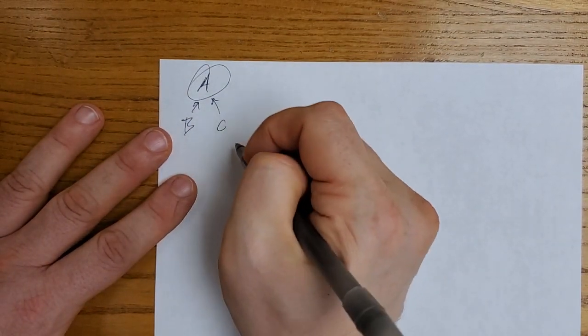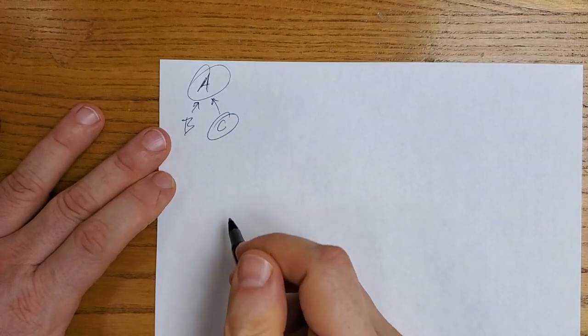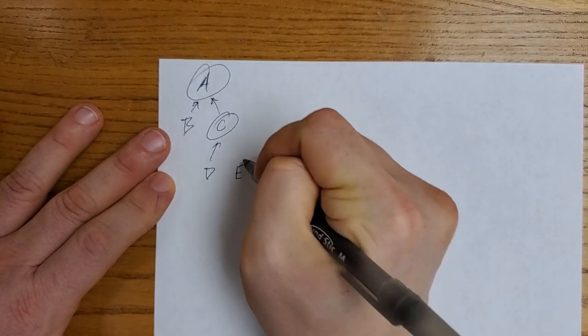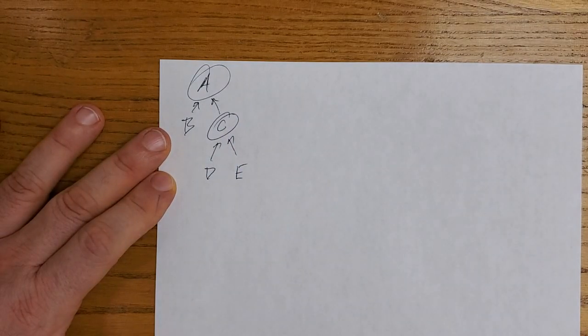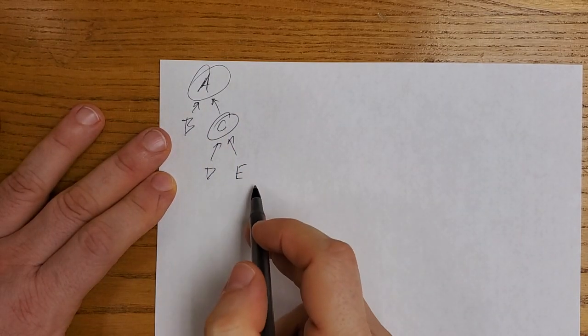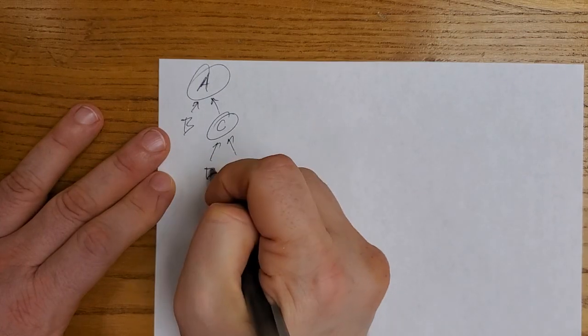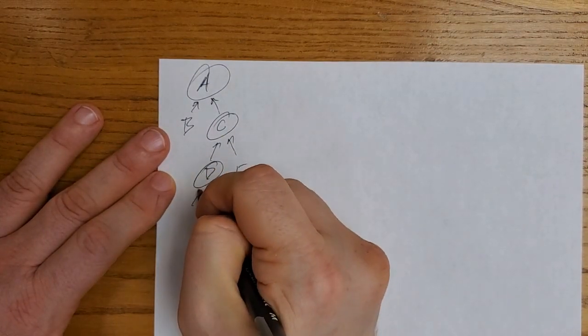But I don't know what C is, right? So what do I need to figure out what C is? Well, I'm going to need D and E to figure out what C is, and maybe the problem told me what E is, but I don't know what D is. So how do I figure out D?